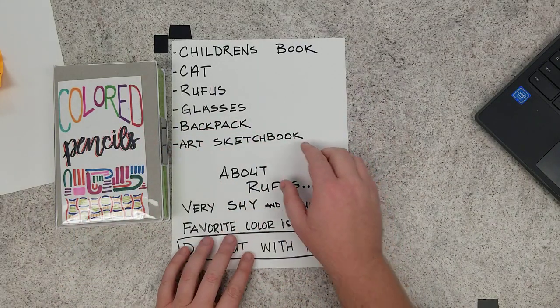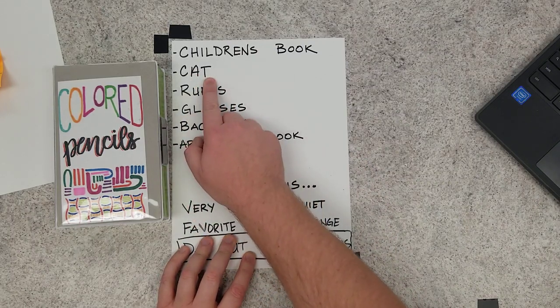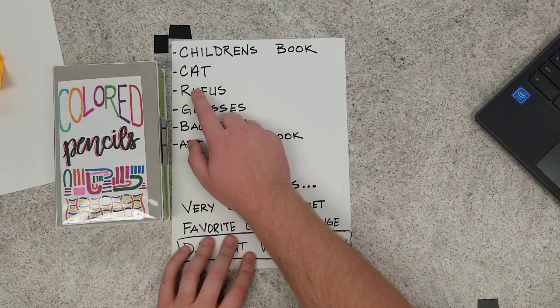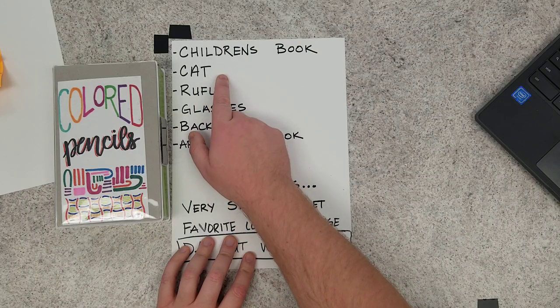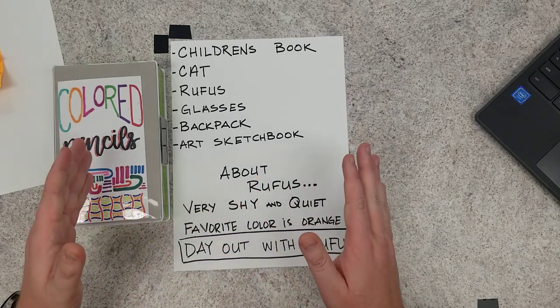Some other things to keep in mind. You do have his name. I did not give the color of his glasses. Notice it says cat. It doesn't say what color the cat is. So you can look up any type of cat and use that for Rufus. Okay? Just do the best that you can.